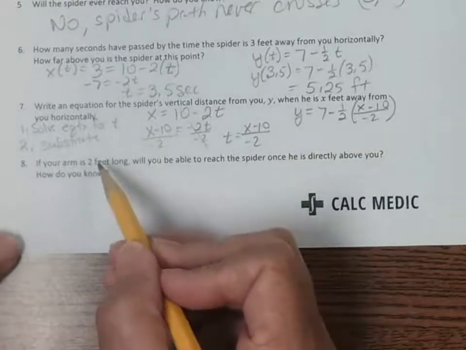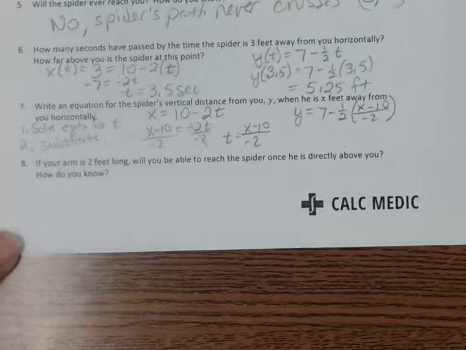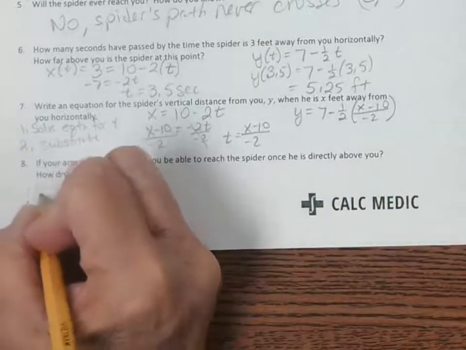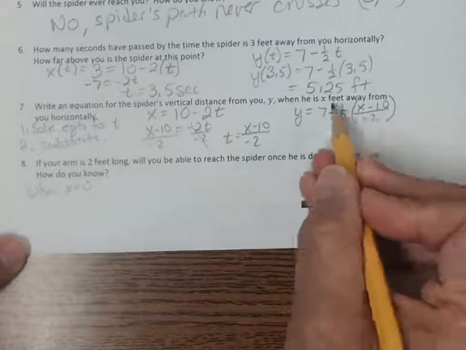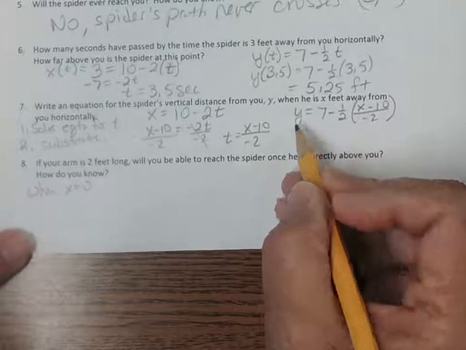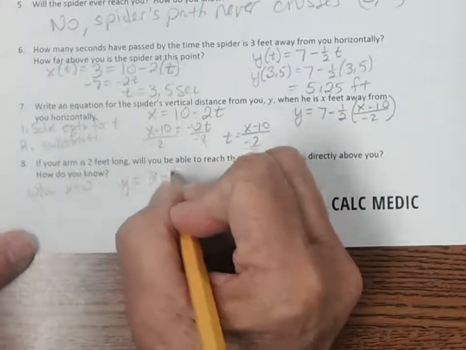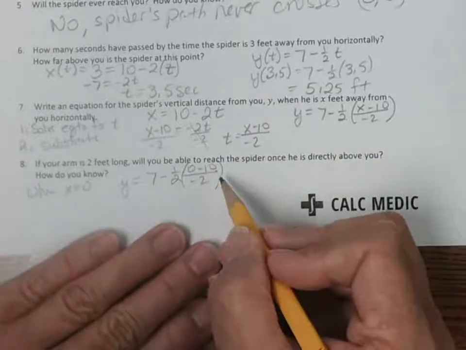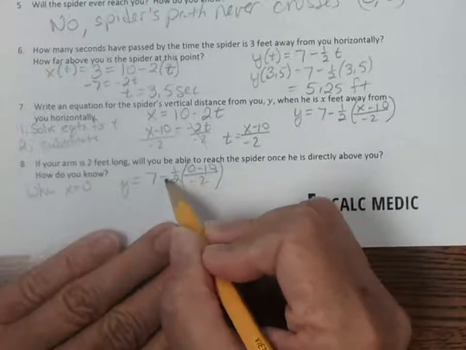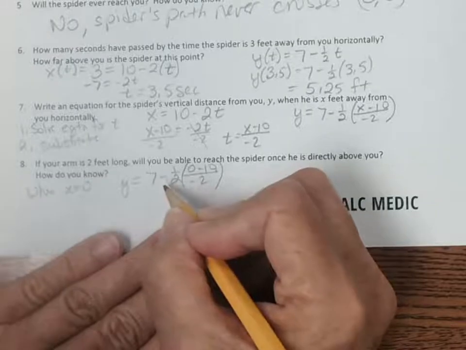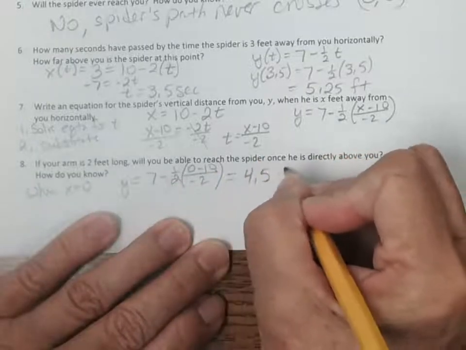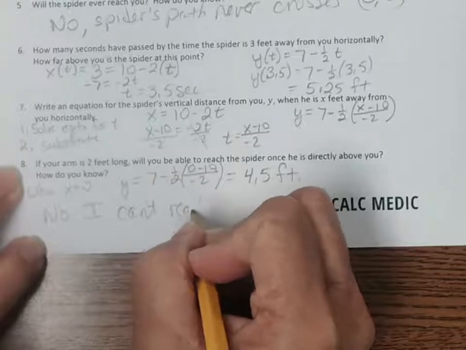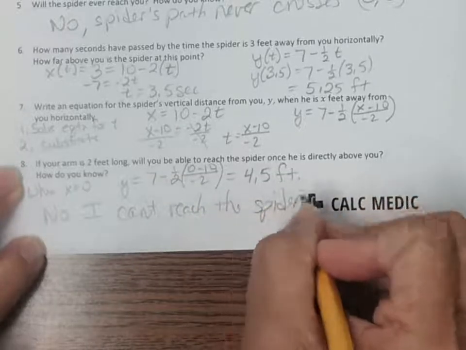Okay, so if my arm is 2 feet long, could I reach the spider when he is directly above me? How do I know? Well, it's going to be directly above me when x is 0. So when x equals 0, I'm going to put it into this equation to see how far it is vertically from me. So y equals 7 minus 1/2 times 0 minus 10 divided by negative 2. If we plug this in, we have negative 10 divided by negative 2, that's a 5, multiplied by negative 1/2 is 5/2. Subtract from 7, we get 4.5 feet. So no, I can't reach the spider. So hopefully I can relax now.